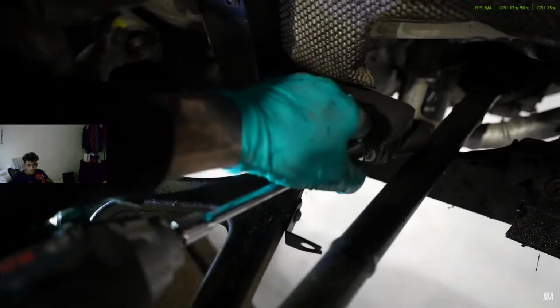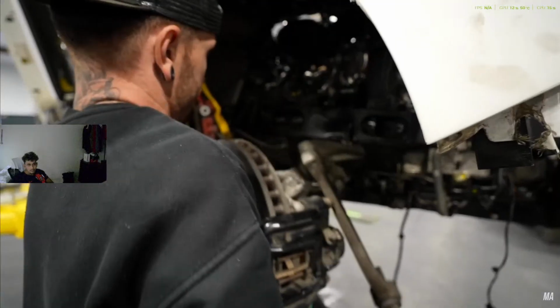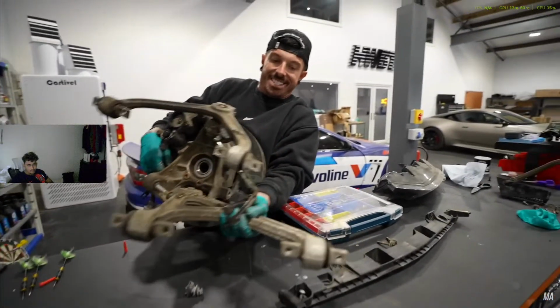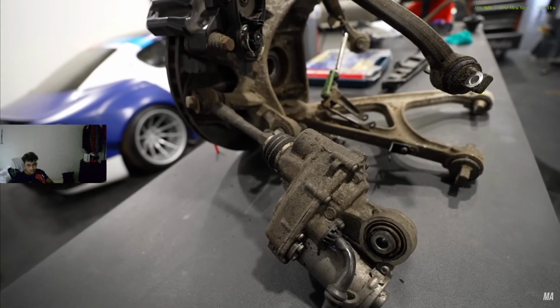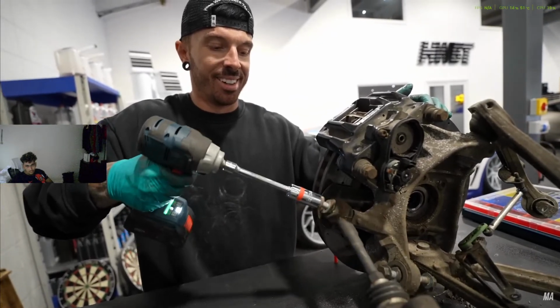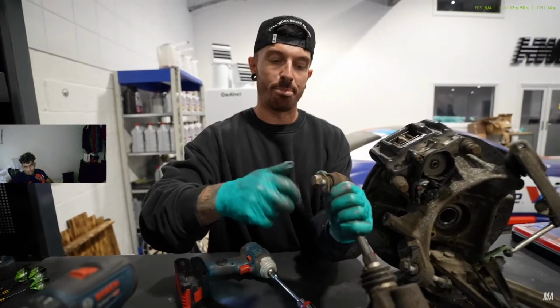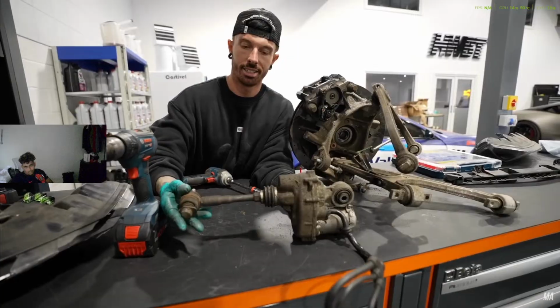So off comes the lower wishbone, along with the wheel hub, and we're going to hang the brake caliper out of the way, so we don't have to re-bleed the brakes. And now that it's off, let's see what's actually damaged on it. I think it bent the bolt. To be fair, actually, that don't even look that bad.